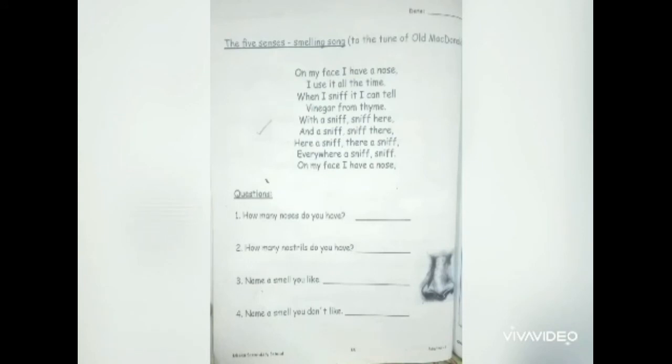Name a smell you like. You have to write any smell that you like. Name a smell you don't like. Here you have to write a smell that you don't like.